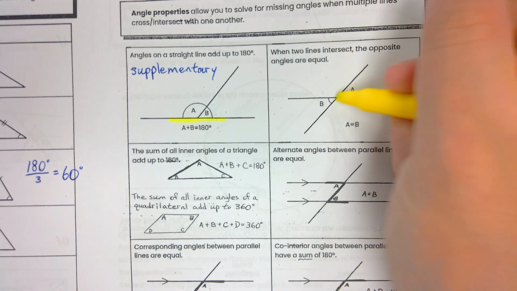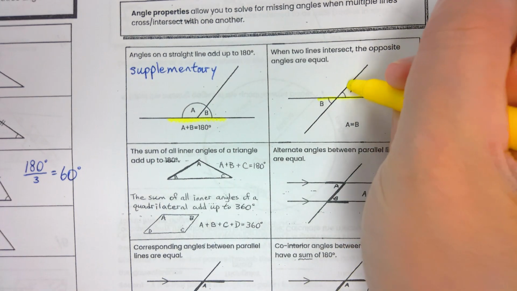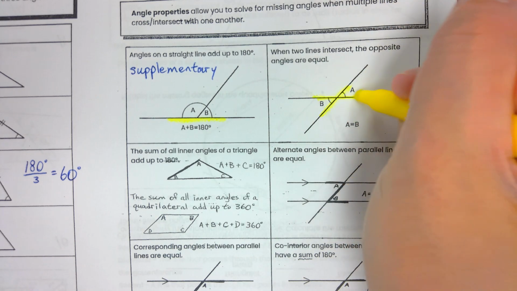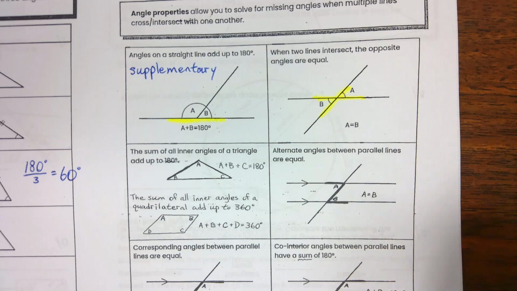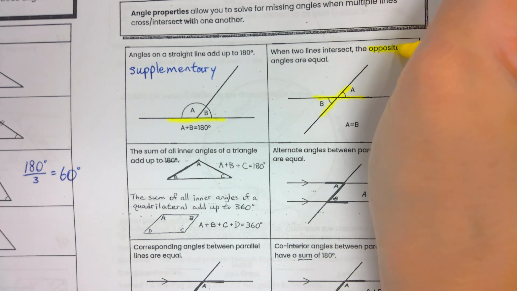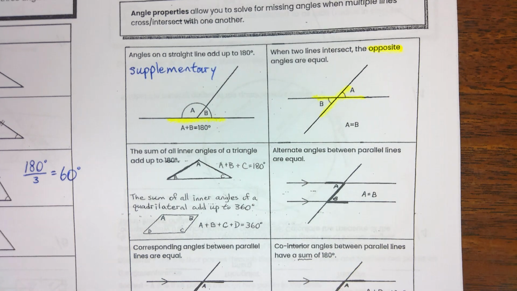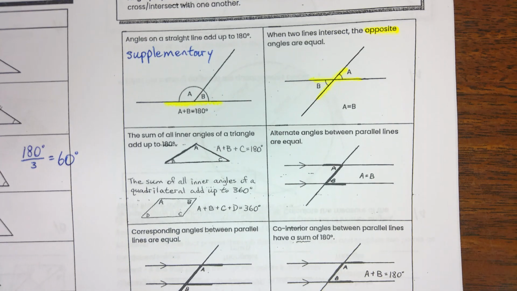What about this one? What is this property called? When these two angles across from each other are equal? What are these angles called? Alright, the formal name for it, opposite. Okay, so opposite angles are equal.